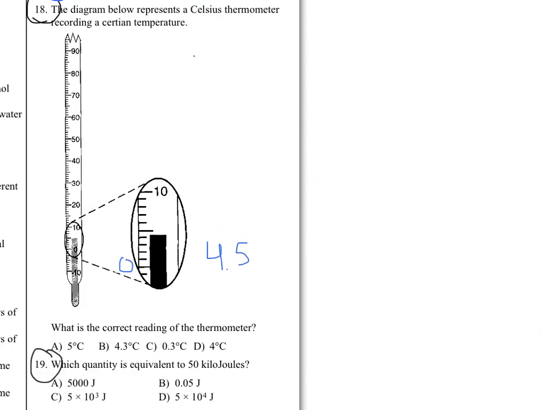Notice now, my answer that I've just generated is not found below. But the important part is my answer needs to be in the correct number of significant digits. So it should be 4. Remember that the final digit of our measurement is always an estimate. So 4.5 is very similar to this value, 4.3.